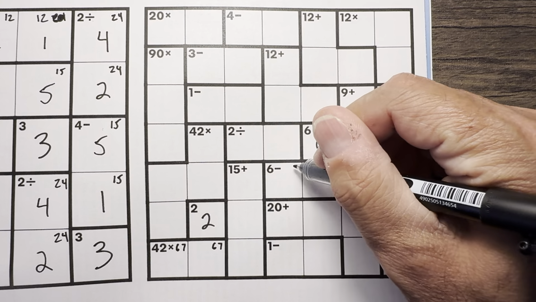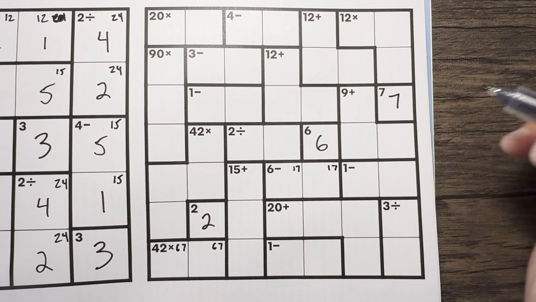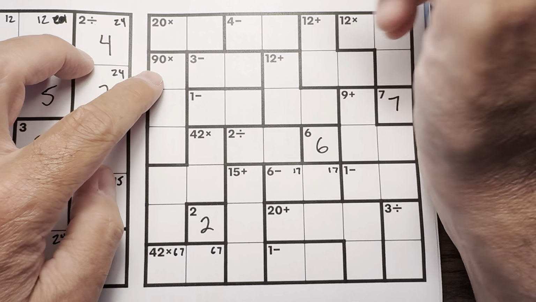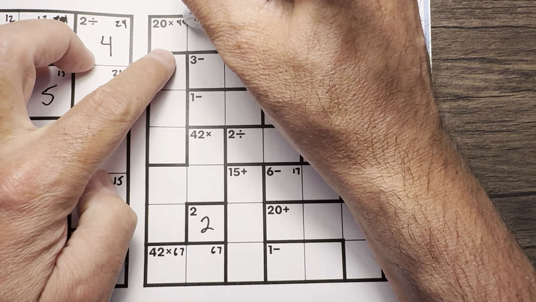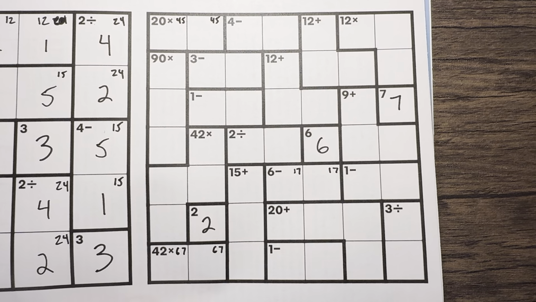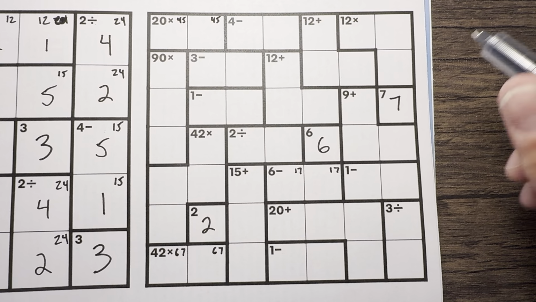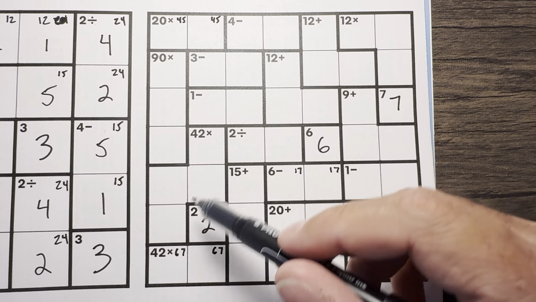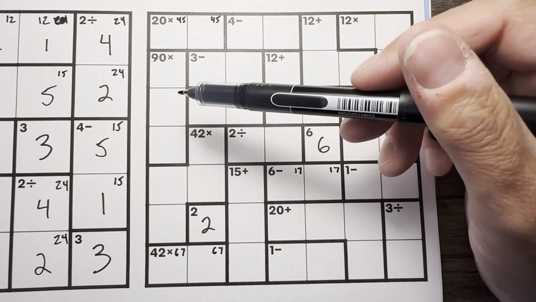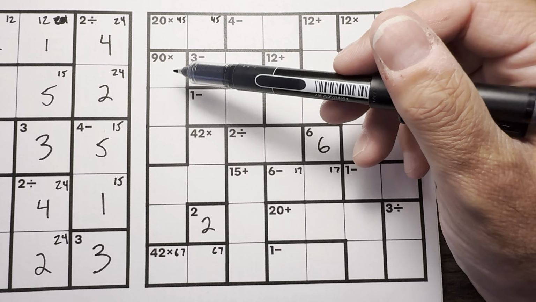This can only be 1/7. Maybe that's too optimistic of me to hope I can do the 7x7 puzzle quickly. This is 4 and 5. Look at that, 42 and 42. How do I make 90? Also, let's focus on that.